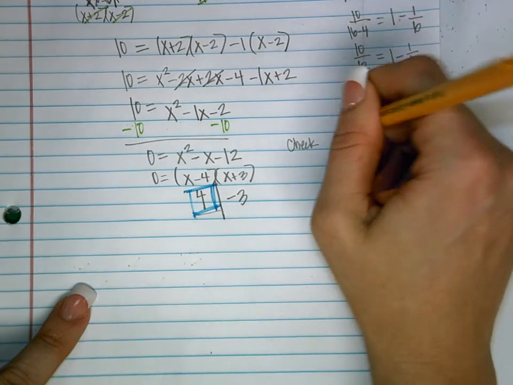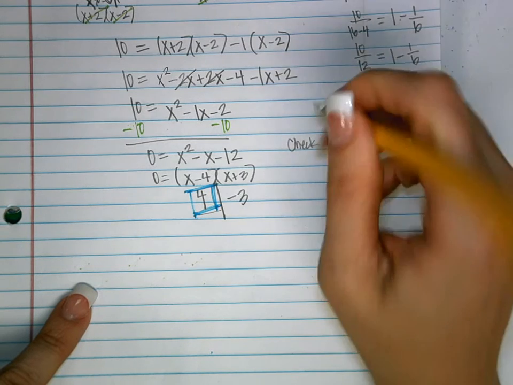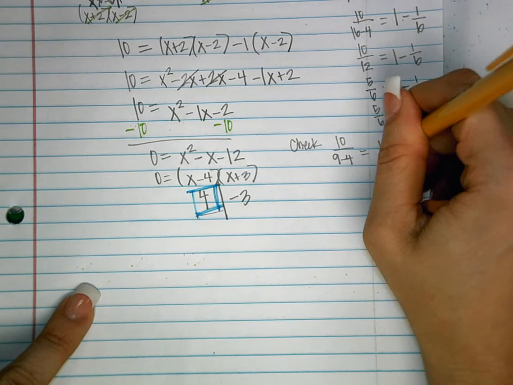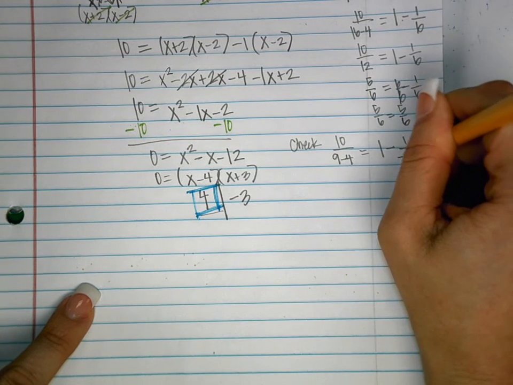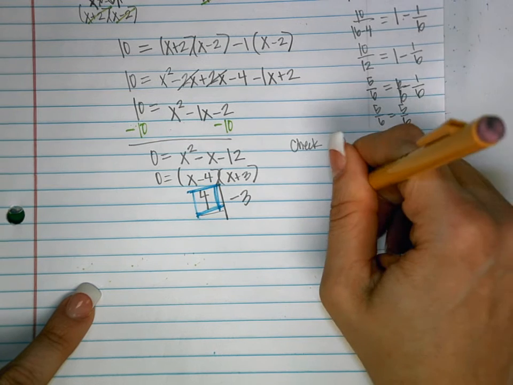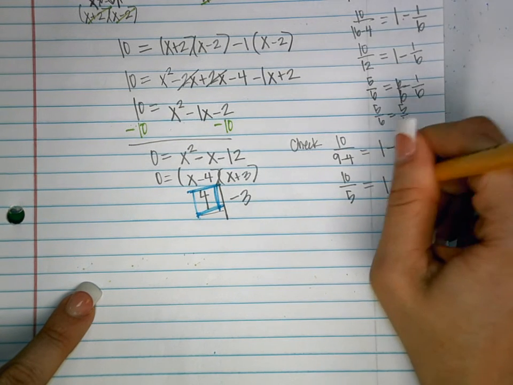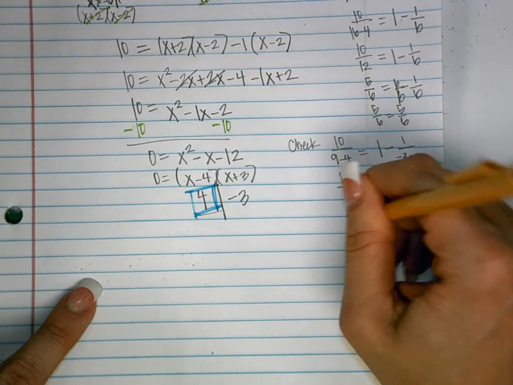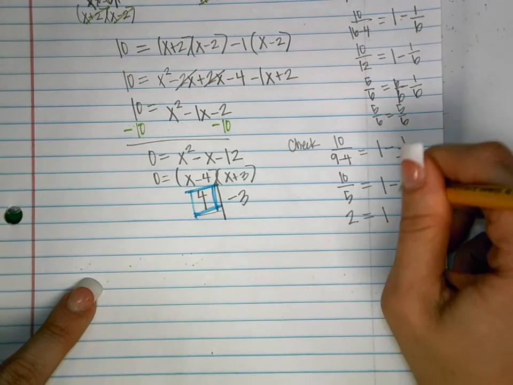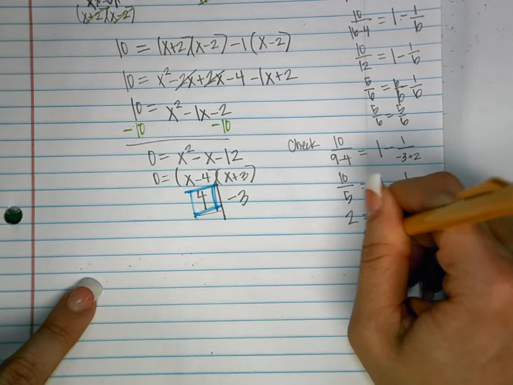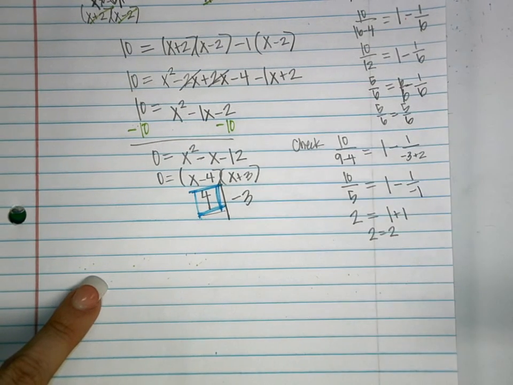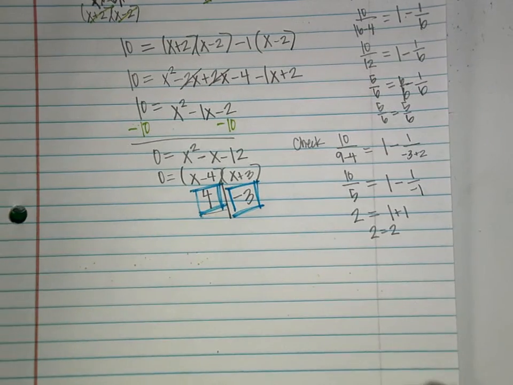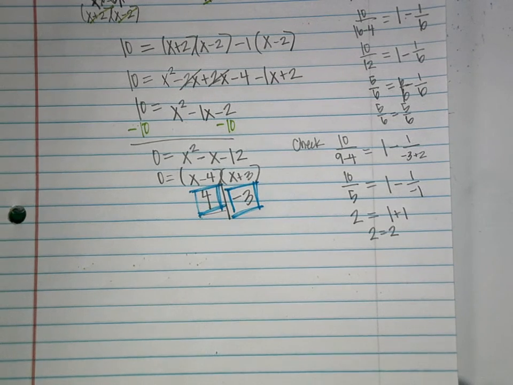If we check the other one, we would get 10 over negative 3 squared is 9 minus 4 equals 1 minus 1 over negative 3 plus 2. So 10 over 5 equals 1 minus 1 over negative 1. 10 over 5 reduces to 2. Is 2 equal to 1 plus 1? Does that work? Yes. So you actually have 2 answers for this equation. You will have 2 different answers.